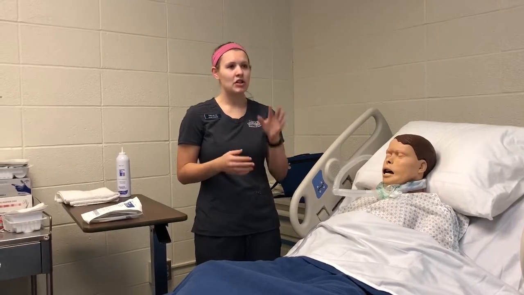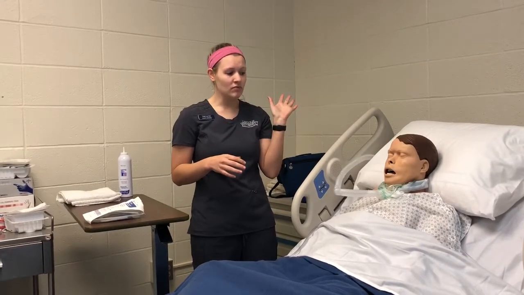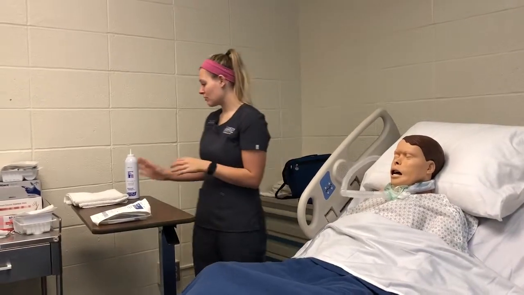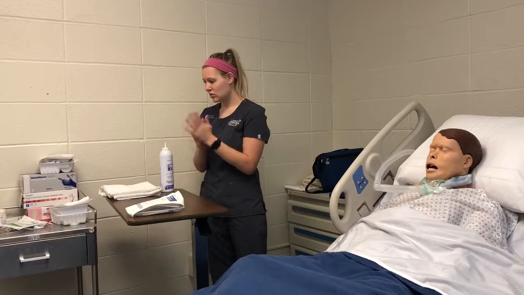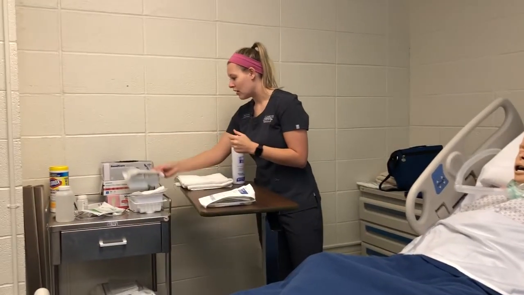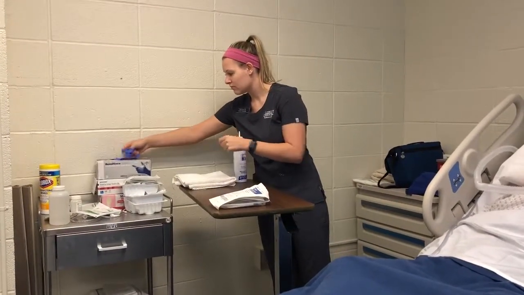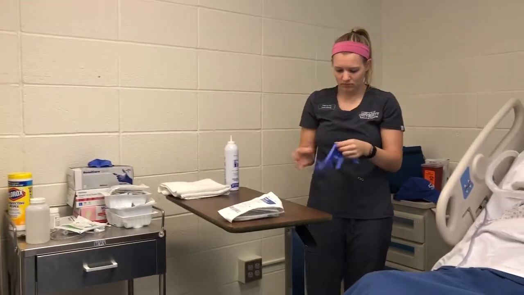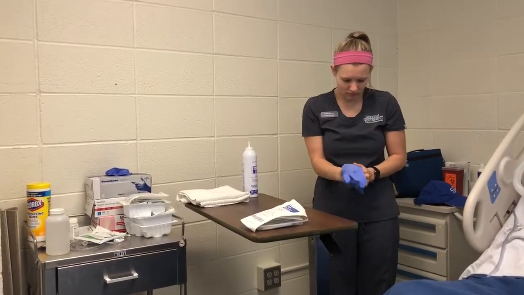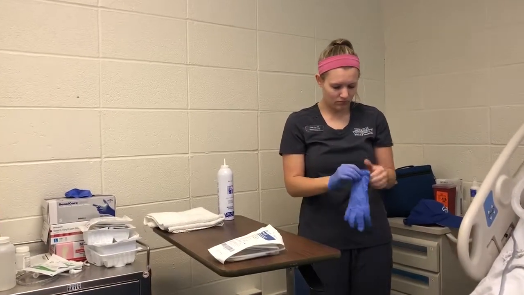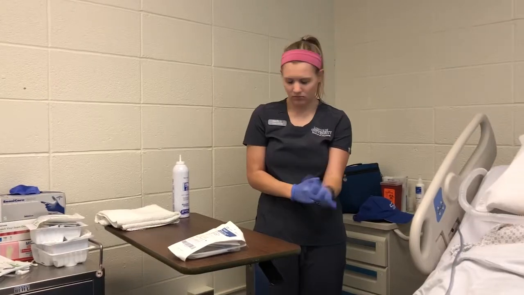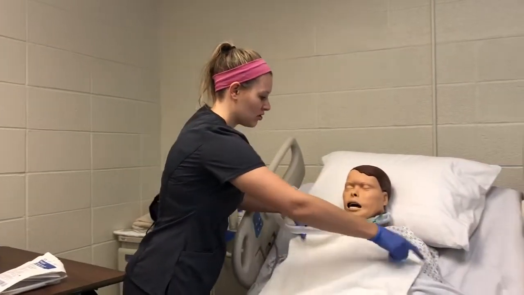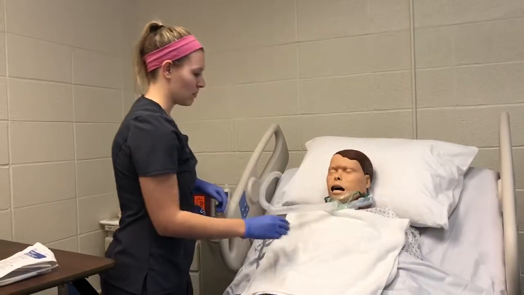So I've explained the procedure, I've provided privacy. The patient knows the reason that we're going to do this today. So I'm going to do some hand hygiene, and I'll put on a pair of clean gloves. Go ahead and put this towel over my patient, just so we don't make a mess. Sometimes trachs can be a little bit messy.